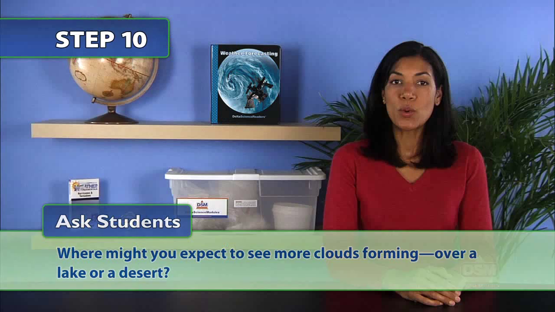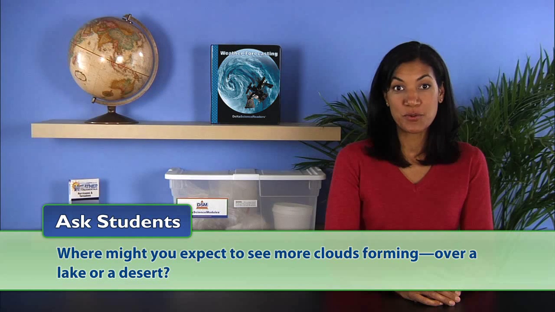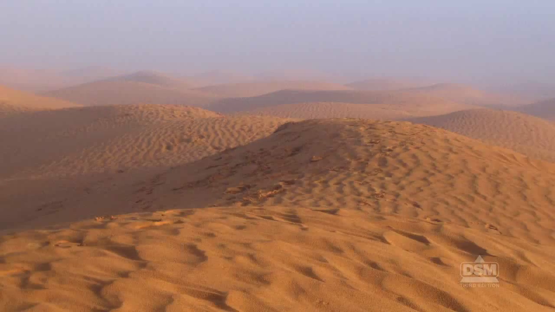Next, ask, where might you expect to see more clouds forming, over a lake or a desert? Students should infer that more water is available to evaporate from a lake than from a desert. Therefore, clouds are more likely to condense and form over a lake than over a desert.